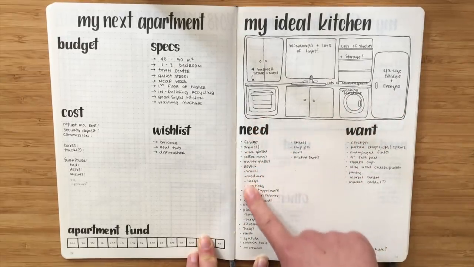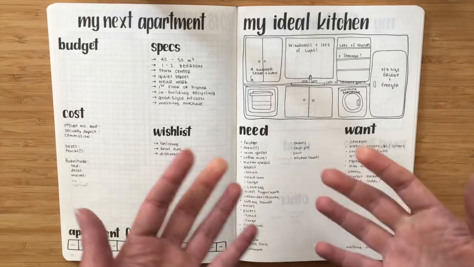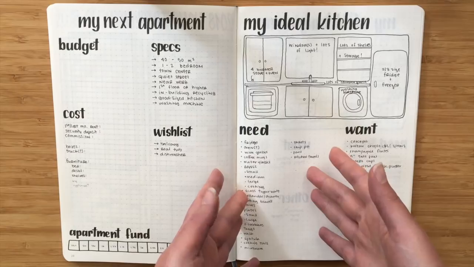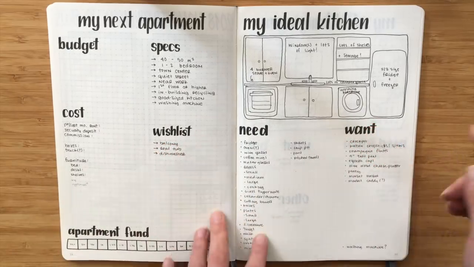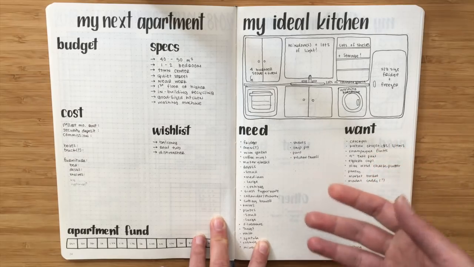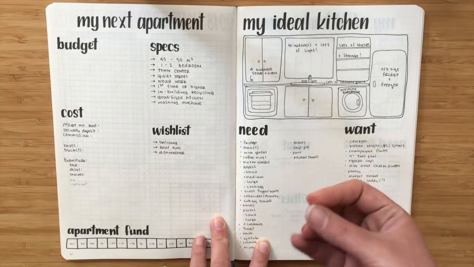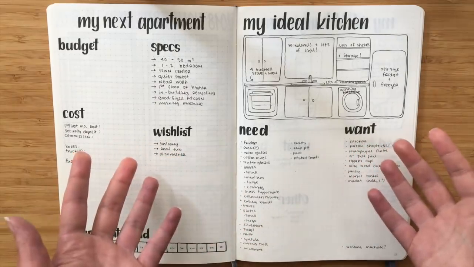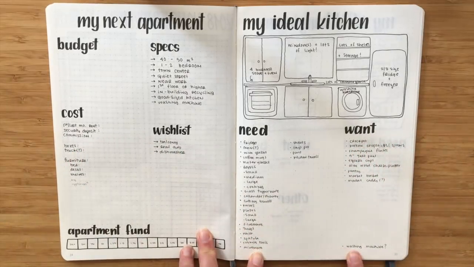So I have the things that I need to get, things that I physically just don't have, that when I move out of this apartment, I can't take with me. So I'm going to have those in order to be able to use my kitchen. And then I have a couple of things that I would like to add to my collection eventually, but aren't things that I'm going to need straight off the bat to function in my space. And then I also have the washing machine in here.